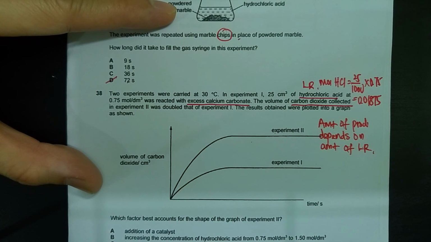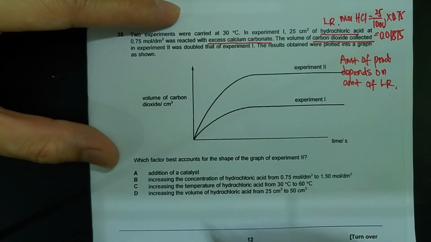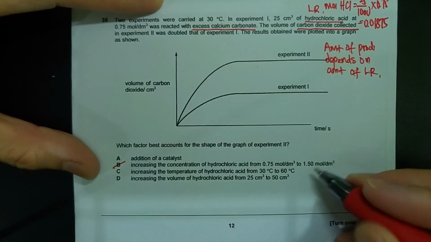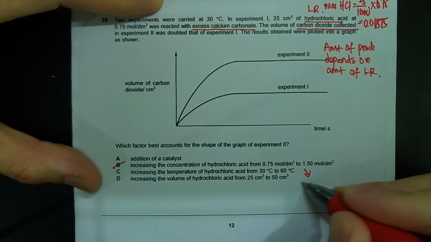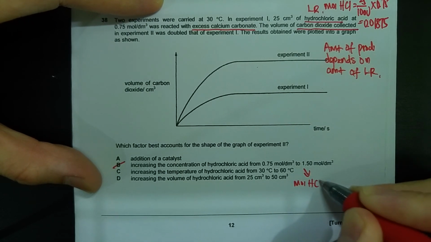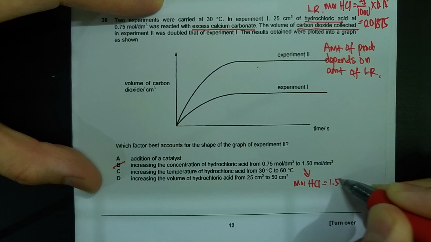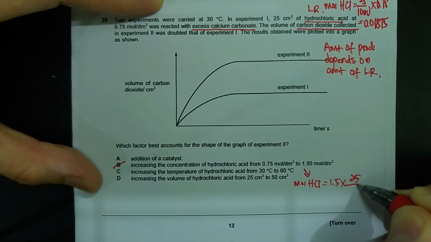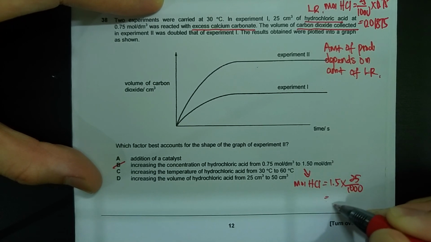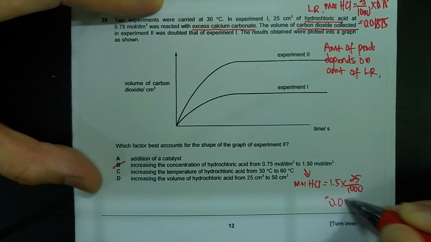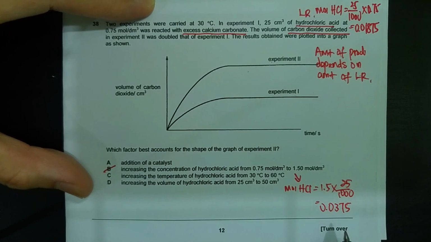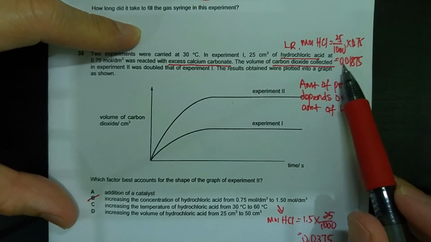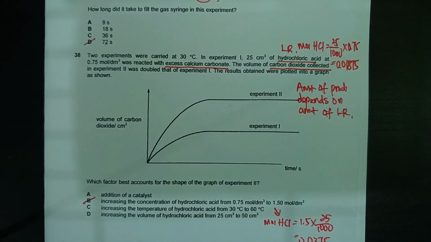So the answer is B. Why? Because for B, if you calculate it out, the number of moles of HCl is 1.5 times 25 over 1000, and the answer is 0.0375, which is double of 0.01875.